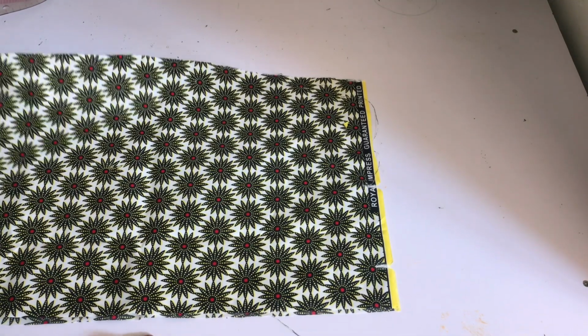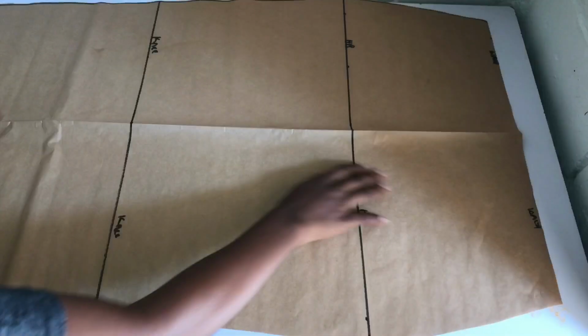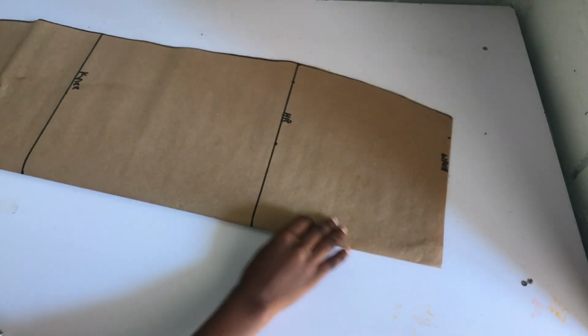I'm just going to go ahead and cut out the lining piece for the back. So guys, what we'll do now is to draft out the wrap skirt.